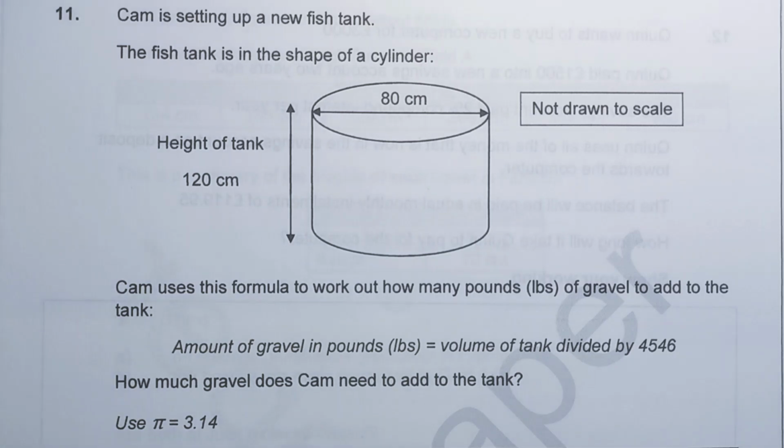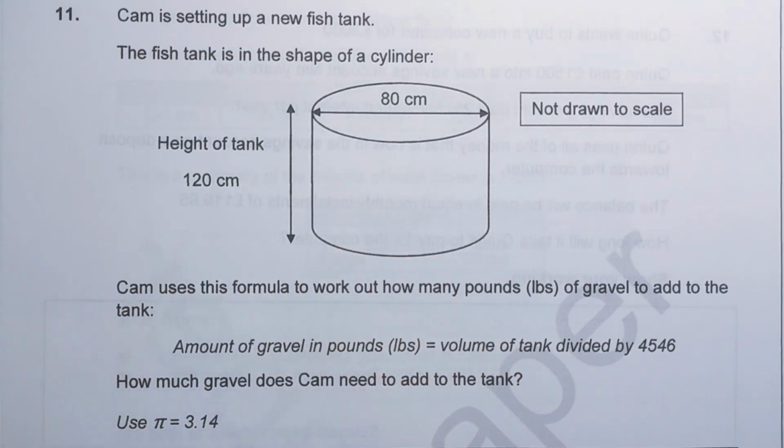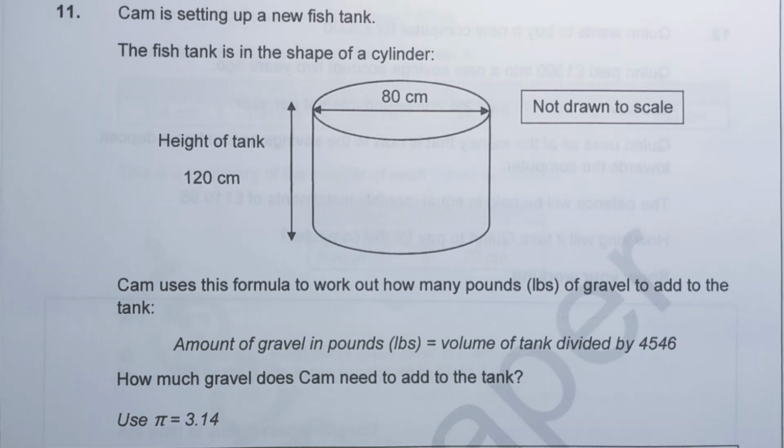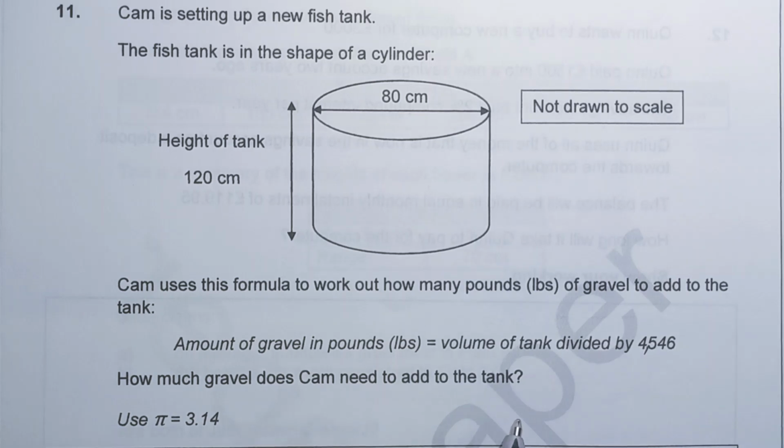Question 11. Cam is setting up a new fish tank. The fish tank is in the shape of a cylinder. Okay, so this time we've got a diameter of 80 centimetres and a height of 120 centimetres. Cam uses this formula to work out how many pounds of gravel to add to the tank. And they say the amount of gravel in pounds is the volume of the tank divided by 4,546. How much gravel does Cam need to add to the tank?